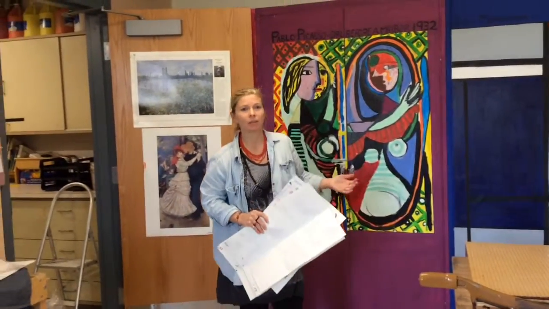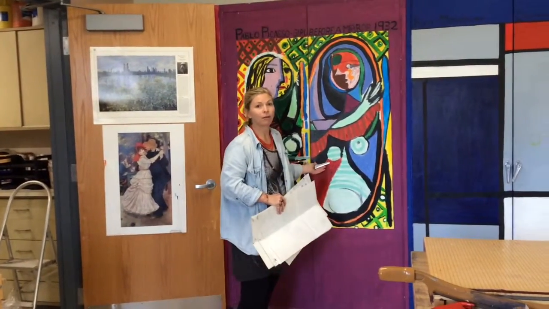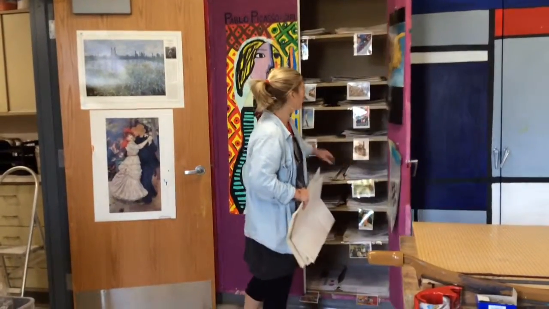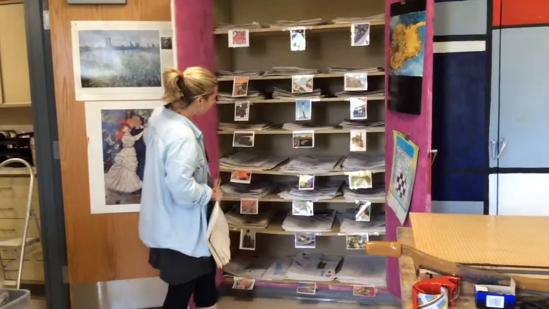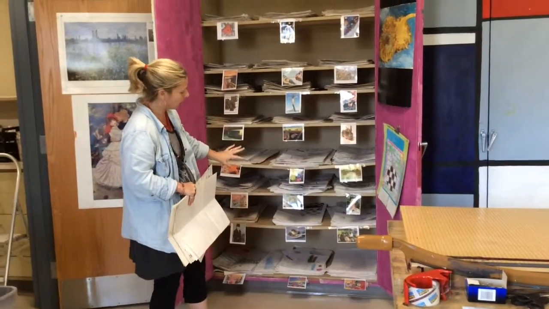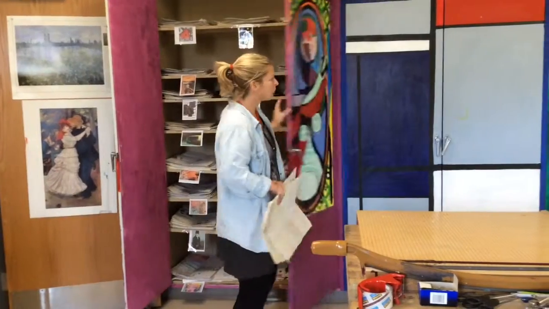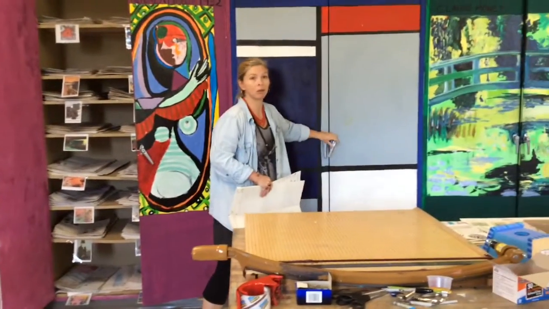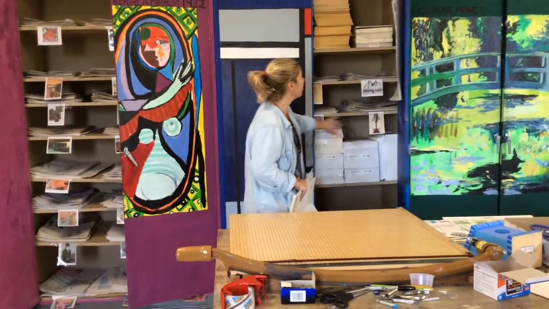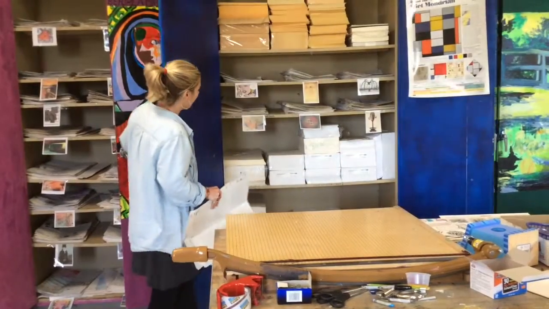How do you know where to find your artwork? Well, when you come into the art studio, you want to find your portfolio. In the purple cabinet, you should find your class artist located here. And some 6th grade portfolios are also located here in the blue portfolio cabinet.